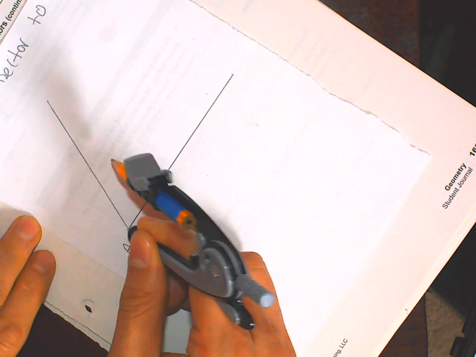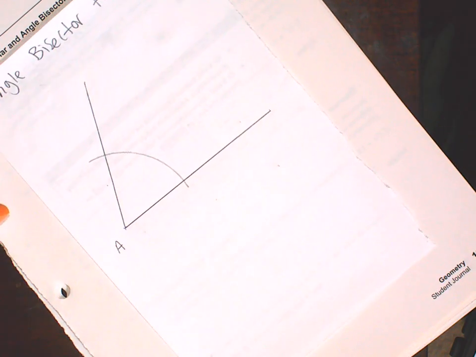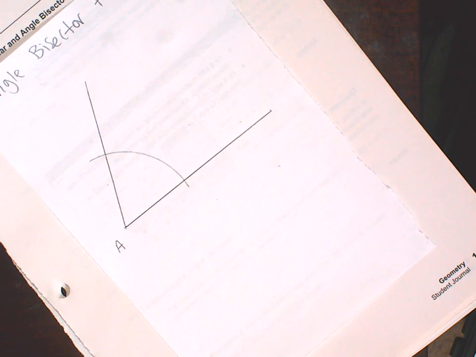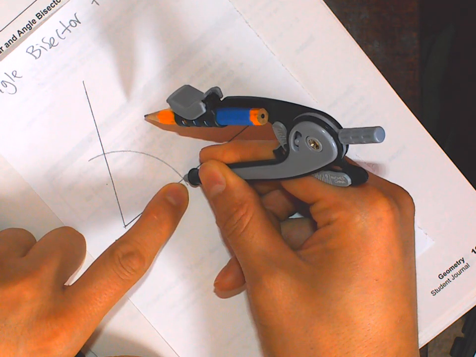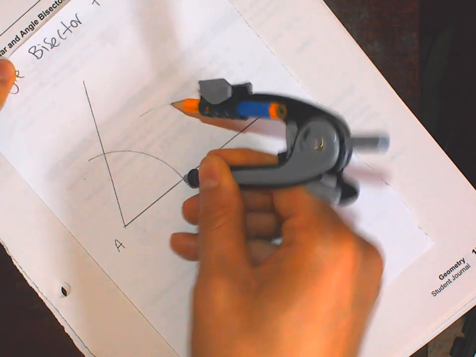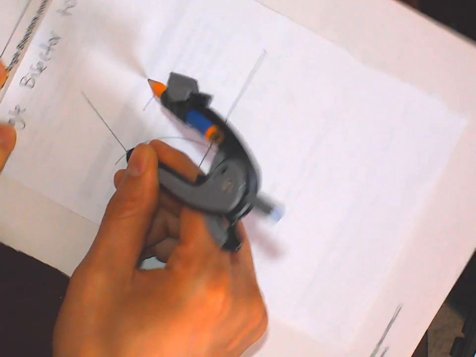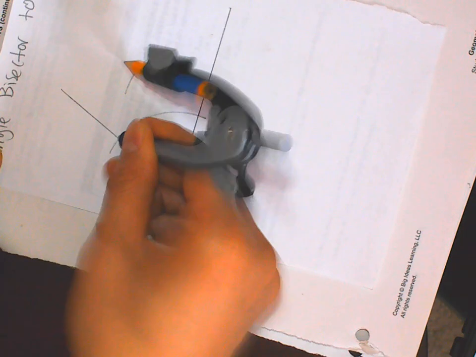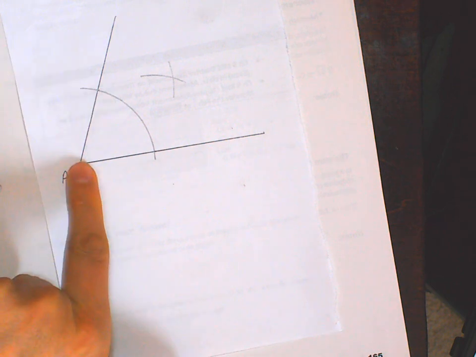Open up your compass to any distance. Make sure the distance is less than this though. Simply create an arc intersecting the angle, like this. Keeping the same distance, put your metal piece on the first intersection and create a small arc in between. Repeat the process for the second intersection, until you have an intersection in the middle. You do it from this point and from this point. You can keep the same distance that you had from here to here.